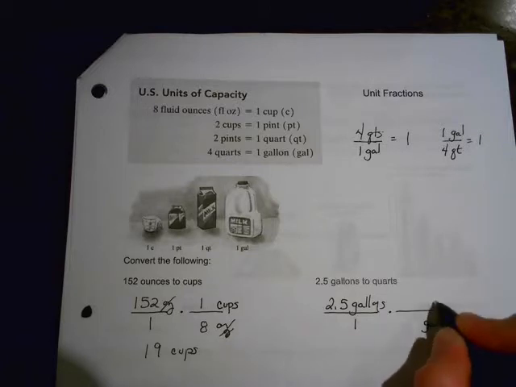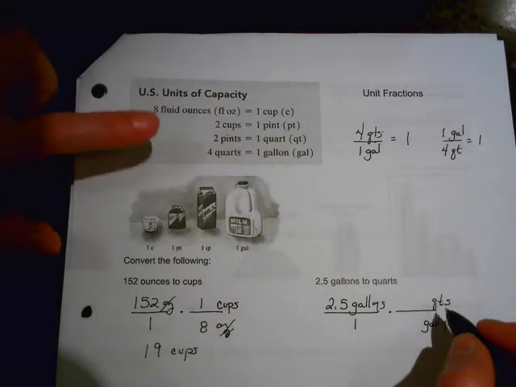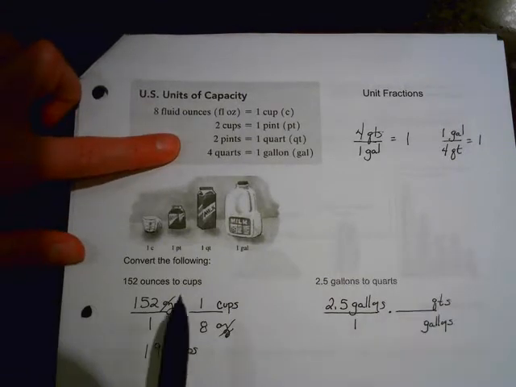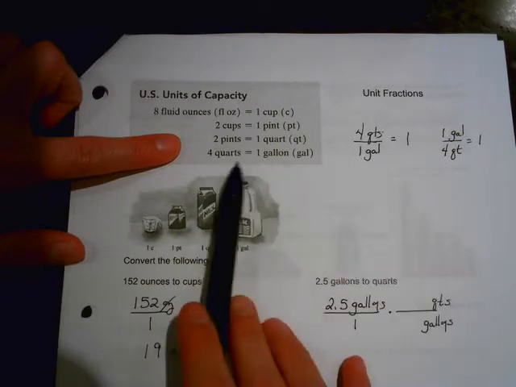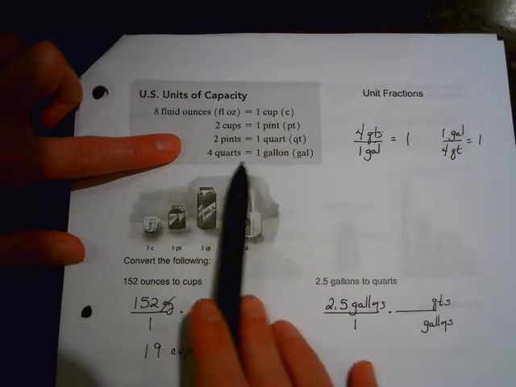And then you have to look up here. So find the line that has quarts to gallons. It's over here. We already did these, quarts to gallons. And then just fill in the missing pieces. We did it right here. In 1 gallon, there's 4 quarts.